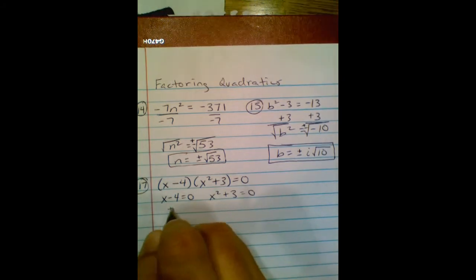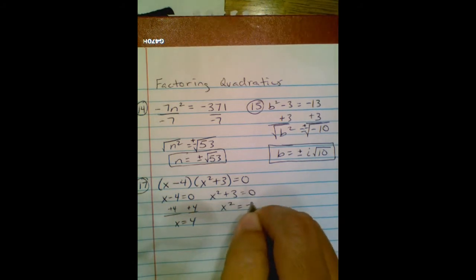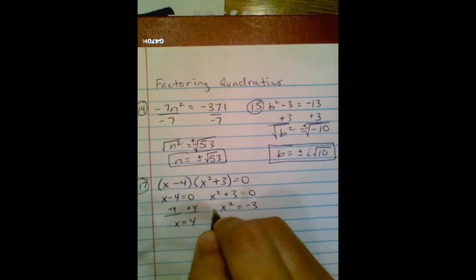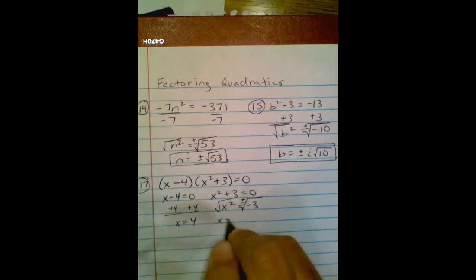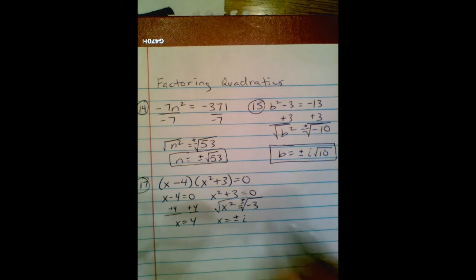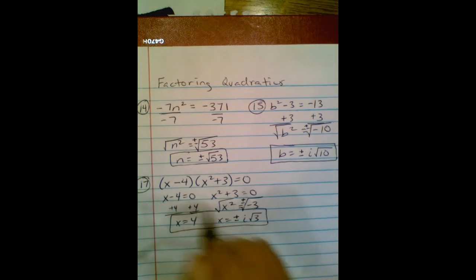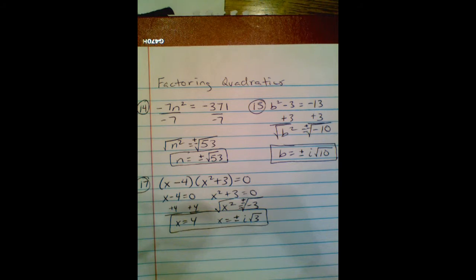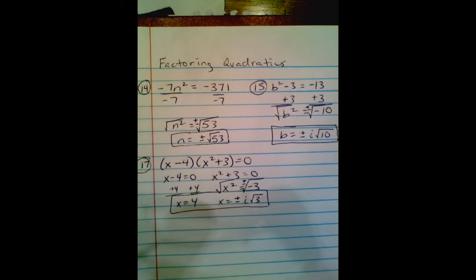Solve each of those. Going to add 4 to both sides. x equals 4. And subtract 3 over here. x squared equals negative 3. Square root. Take the positive and the negative. And again, here we got square root of a negative, which is going to bring an i outside the radical. And i square root of 3 would stay in there. And those are your 3 answers. 4, positive i square root of 3, negative i square root of 3. All right. Okay, and drop 22 next.